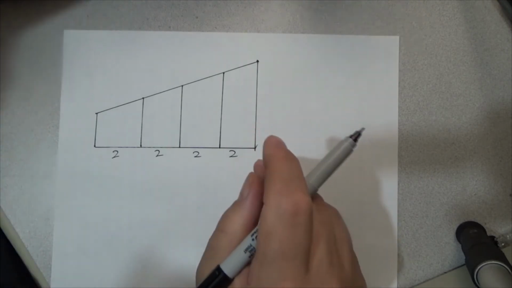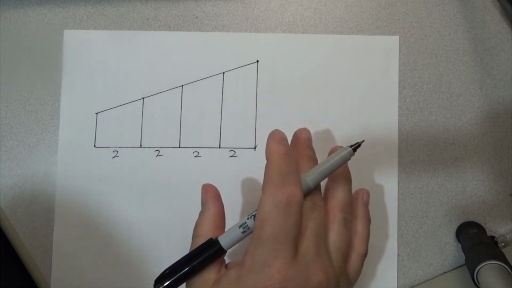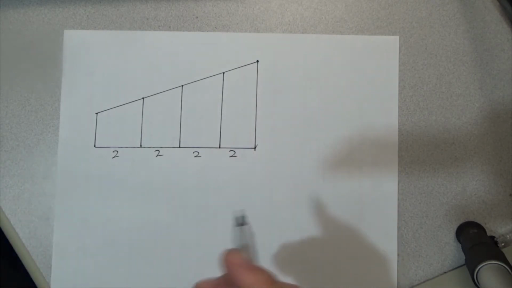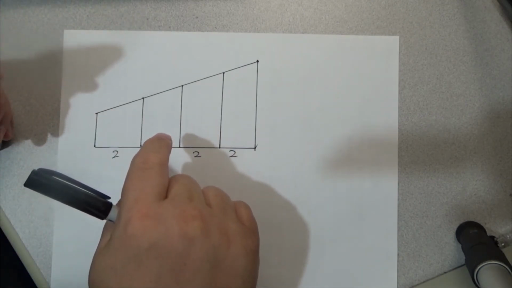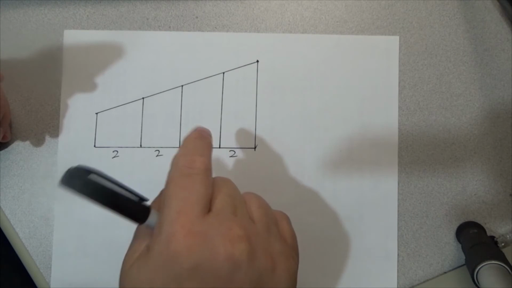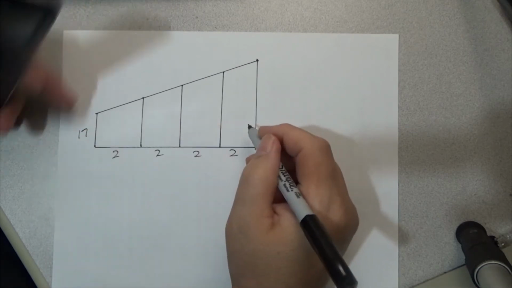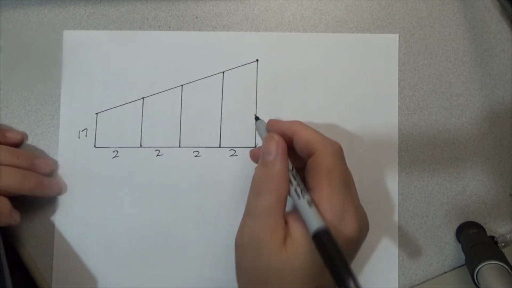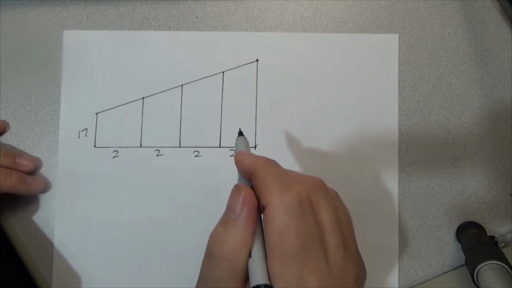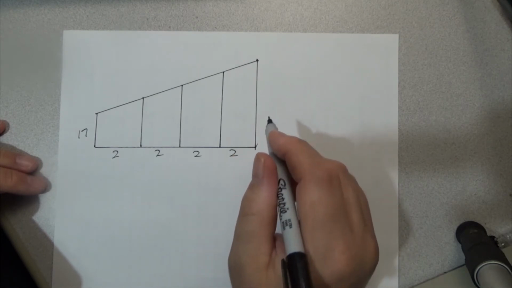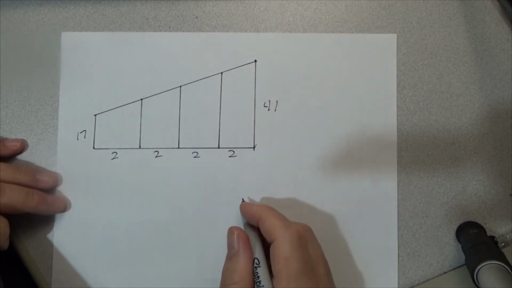So I'm going to convert all of those heights into inches. That just makes it easier. So 1 foot 9 inches is 12 plus 9, which is 17 inches. So all of these are going to be in inches. 3 feet is 36 inches plus 5 is 41 inches. So this is 41 inches high right there.